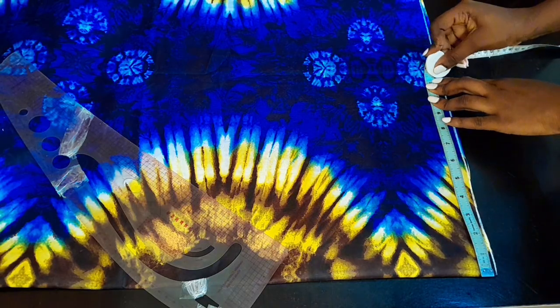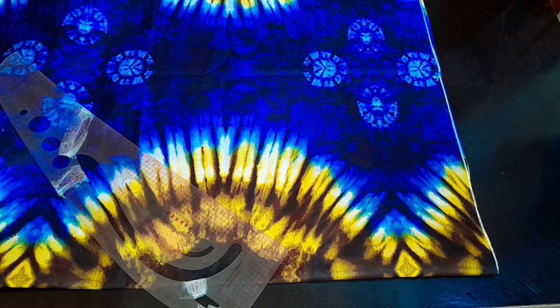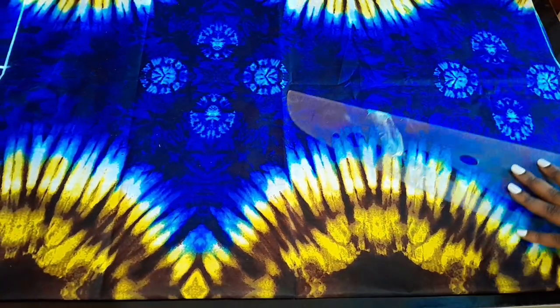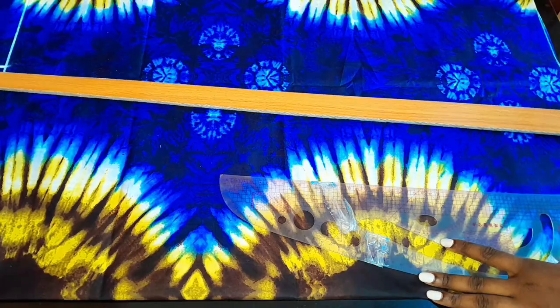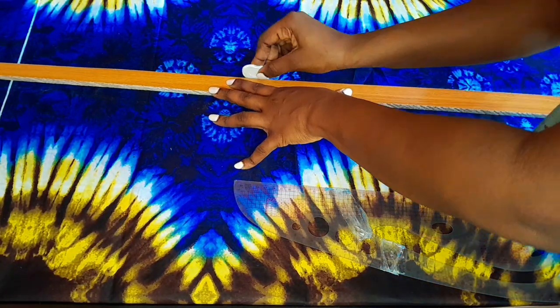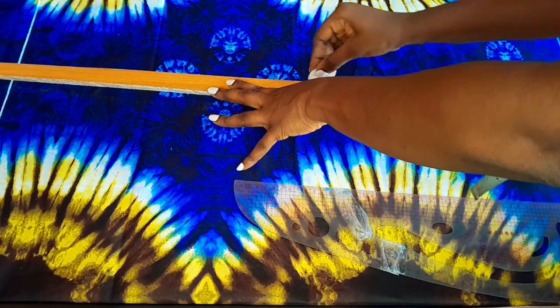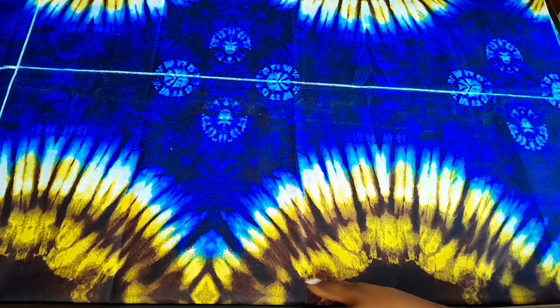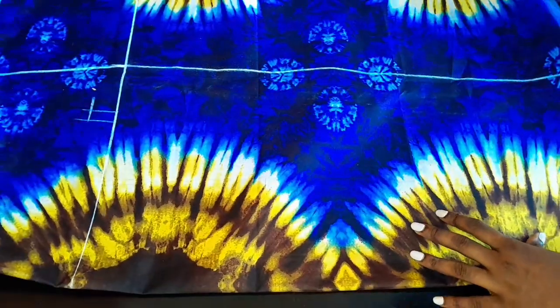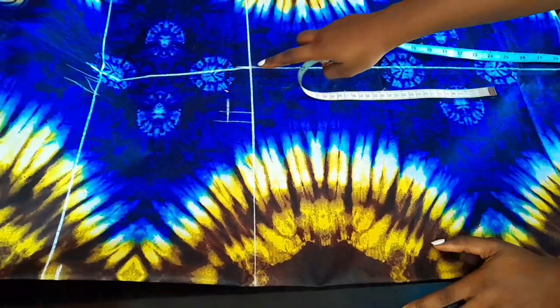Come over to the hem, whatever you have at the hip, minus 1 from it and mark it at the hem of your dress, then connect it all the way to the hip. I have connected together. Can you see?